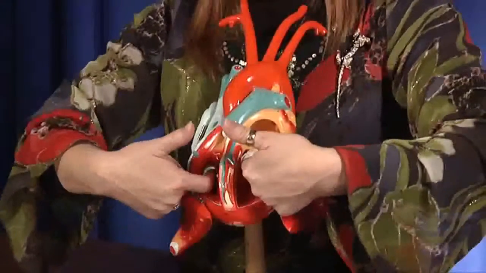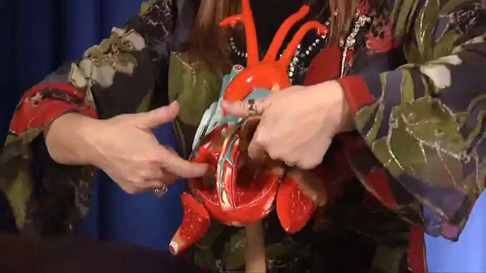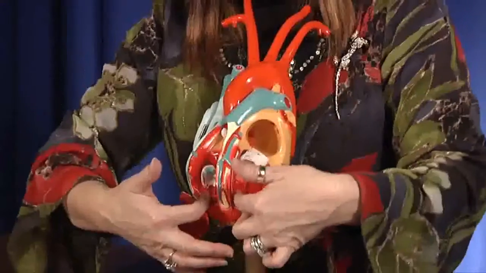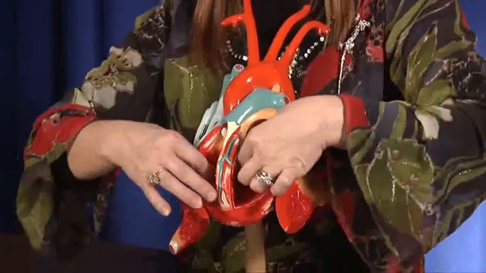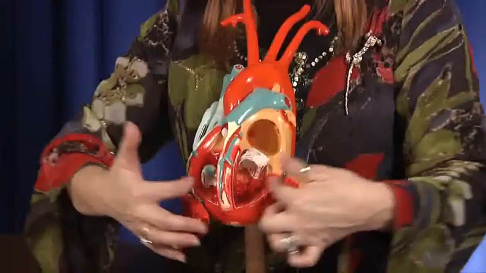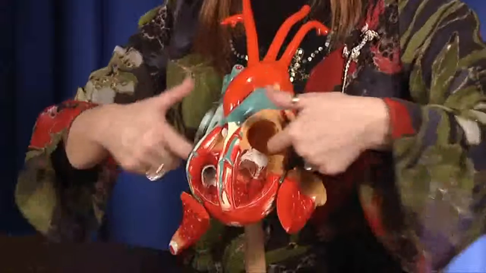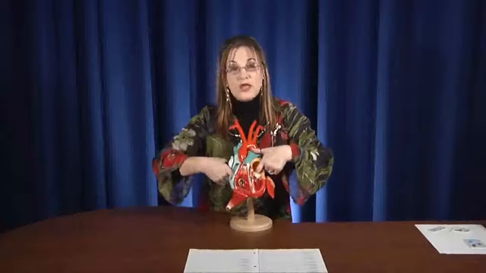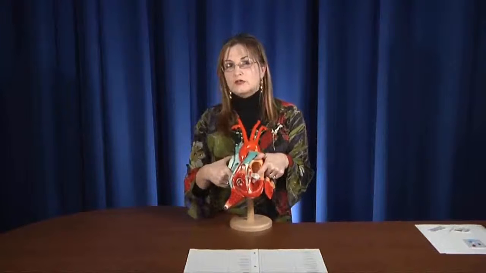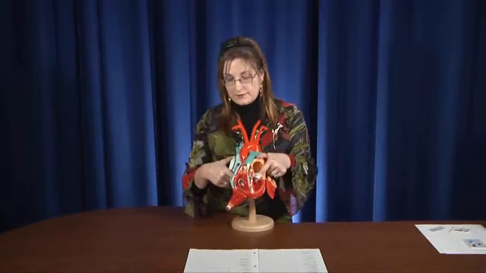But we don't want these valves to allow blood to backflow. So when the ventricles are ejecting blood out, these valves are going to close so that the blood goes out of the heart and not back up into your atria. So these are unidirectional atrioventricular valves. Sounds like a mouthful, but if you think about what the terms mean, it's not quite so bad.